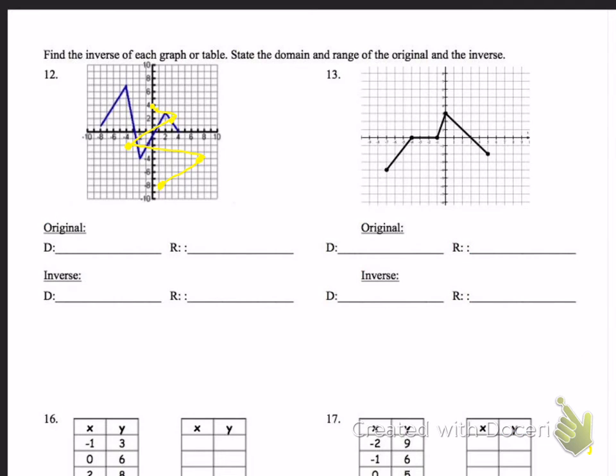For this, what's the domain of the original? -8, 4, brackets or parentheses? Brackets. What'd you get for the range? -4, 7. So then to find the inverse, I went ahead and graphed it for you. If you can't connect the dots, maybe on a test or quiz, that's okay, because it was kind of confusing on how to graph or connect the dots. I think that's right. It looks kind of right.